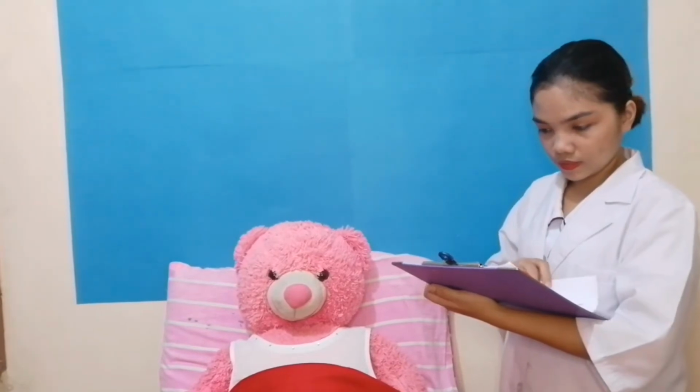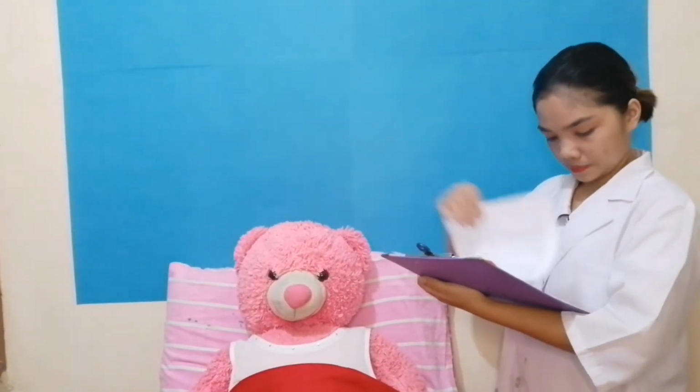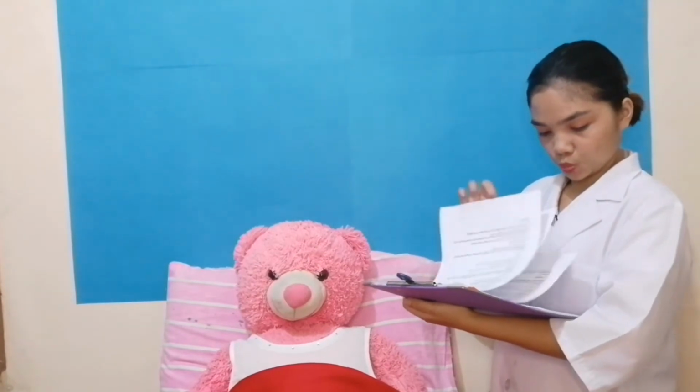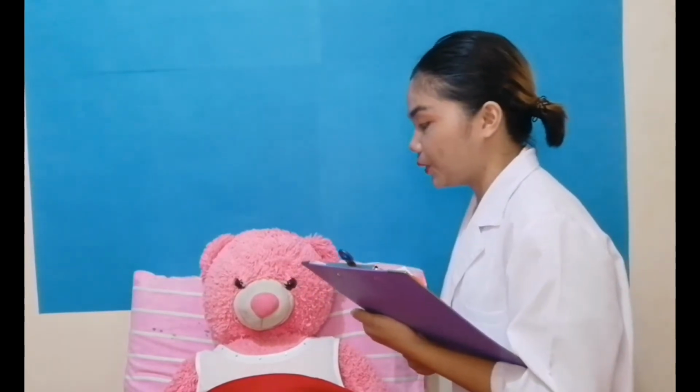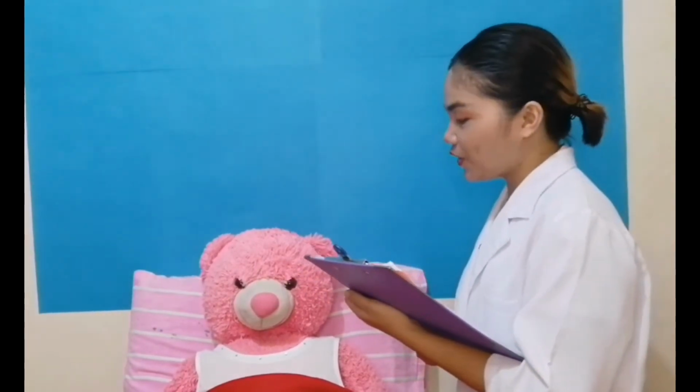The first one is to check the doctor's order. Catheterization is done only with a medical order. Next is to assess whether the client is allergic to iodine or plaster. Povidone iodine is often used to cleanse the area before catheterization. Excuse me sir, may I ask if you're allergic to iodine po? No? Okay, thank you sir.